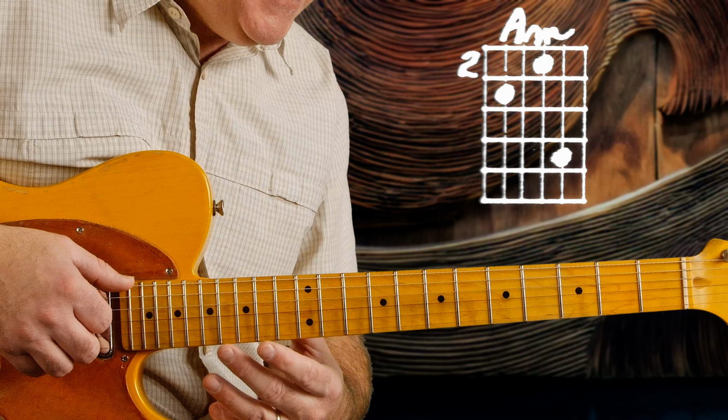Okay, A minor, we're using position 5. This is a great guitar voicing. Root note, flat 3, 5. E minor, let's stay right here in position number 5. We have the root note, the flat 3, and then the 1. That's a great coincidence, isn't it? E minor and A minor there.